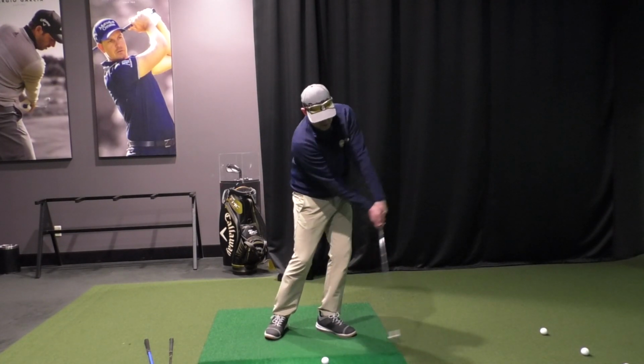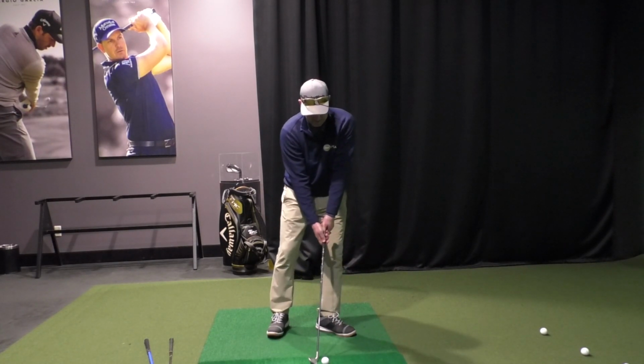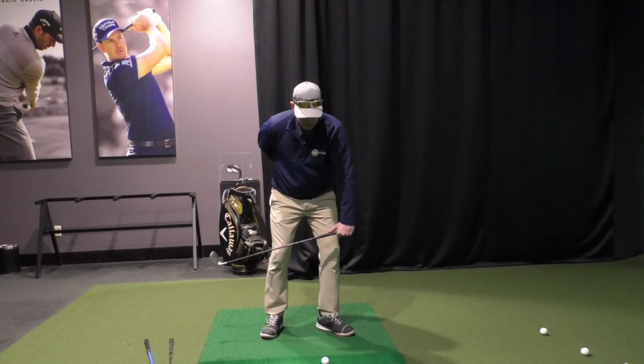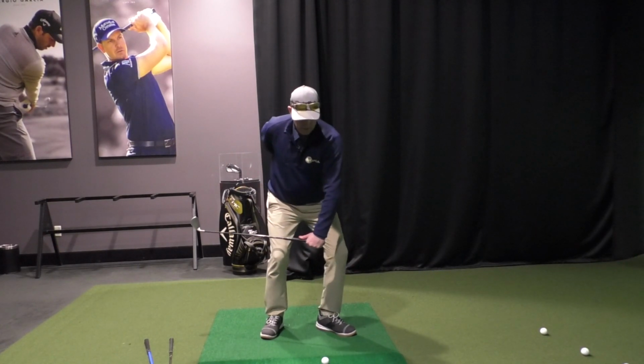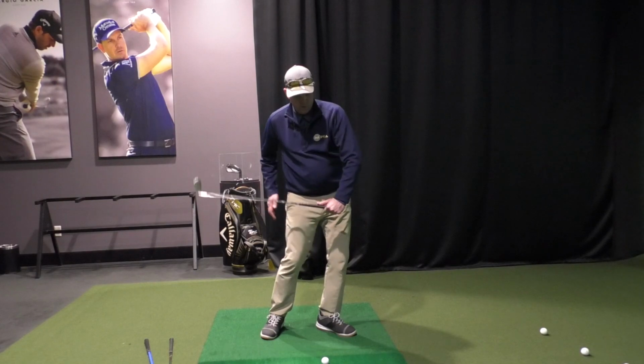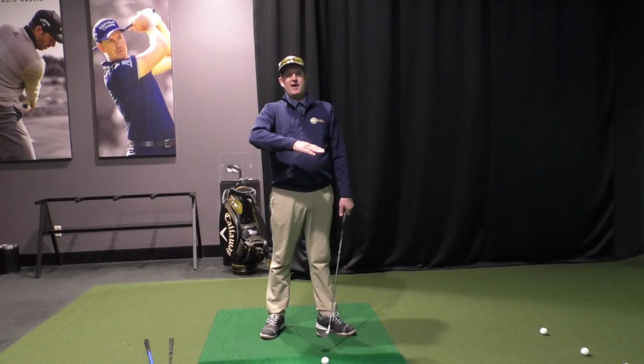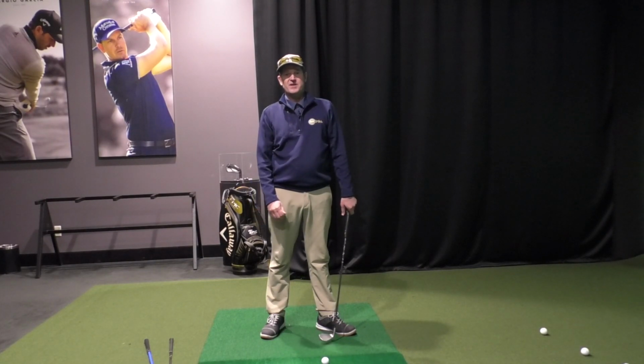So pay attention to these wrist angles. We don't want them changing much through impact. And then pay attention to both where your pelvis and your tailbone are, because if it starts to go forward, your spine will start going back too soon. Both of those are going to add too much loft to your wedge game.